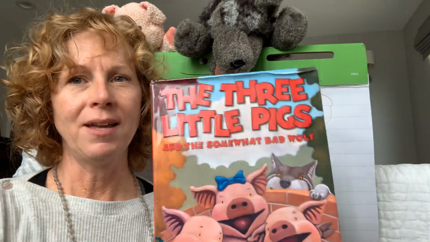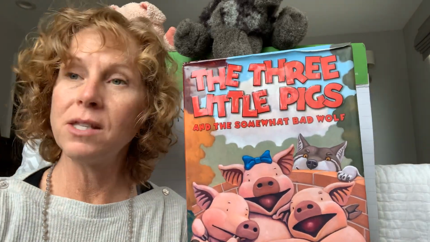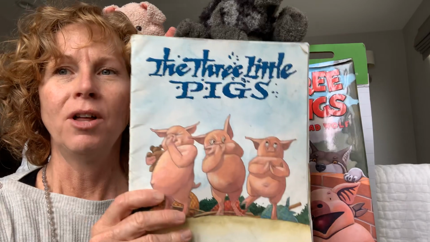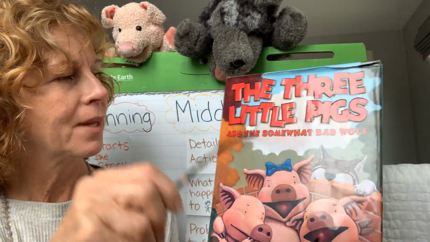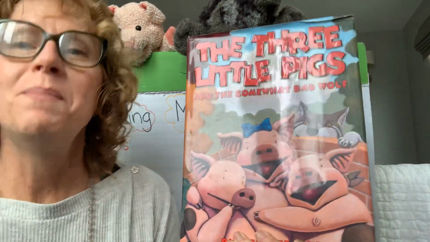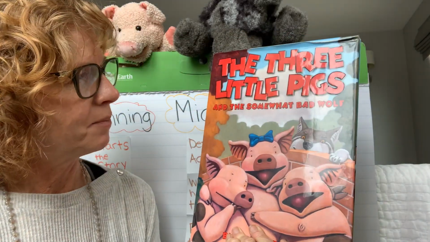Today's story, The Three Little Pigs and the Somewhat Bad Wolf, is also a fractured tale of the traditional Three Little Pigs story. See if you can figure out why the author would make these changes and change the traditional story.